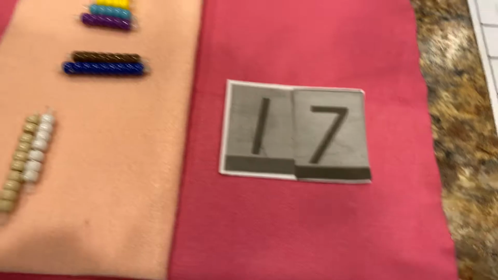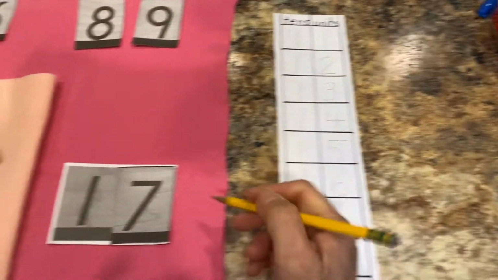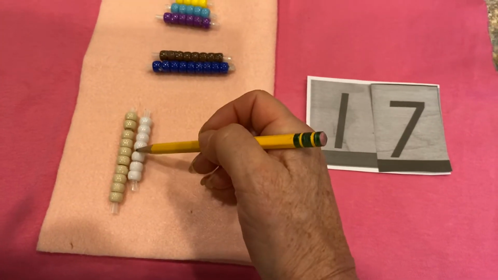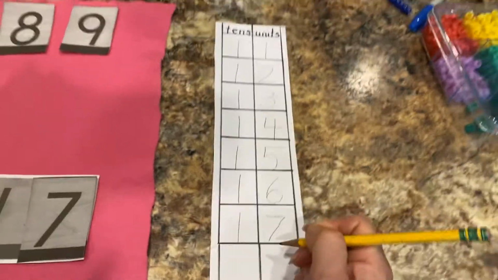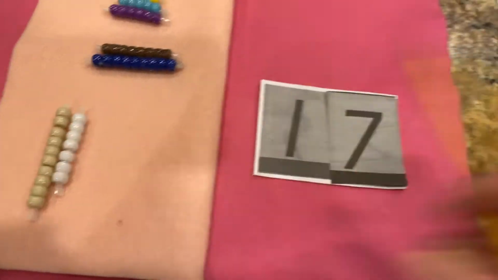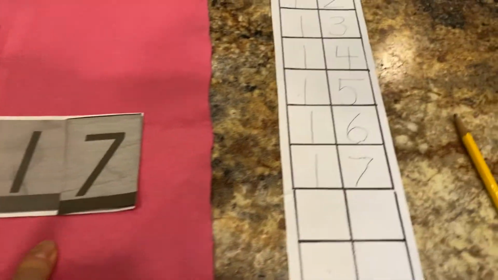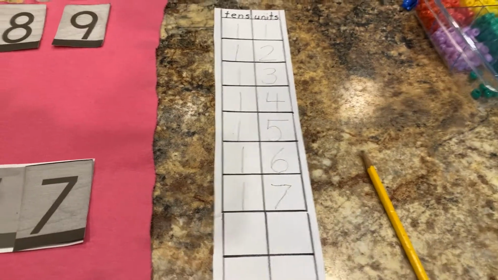So let's record it. How many 10 bars are in 17? 1 ten bar, so we make a 1 in the tens place. How many units do we have in the units place? How many was this? Yes, that's a 7 bar. So we can write 7 in the units place, and that says 17. 10 and 7 makes 17. And we can write 17 with a 10 bar and 7 units.